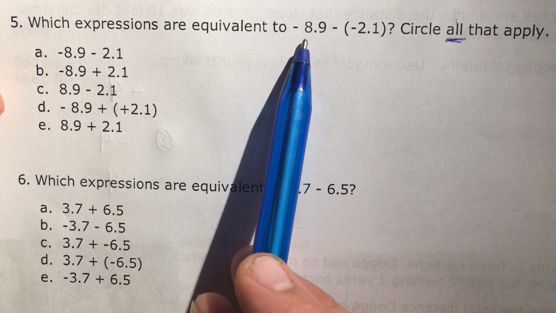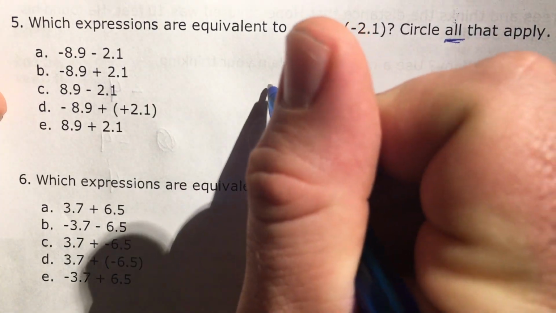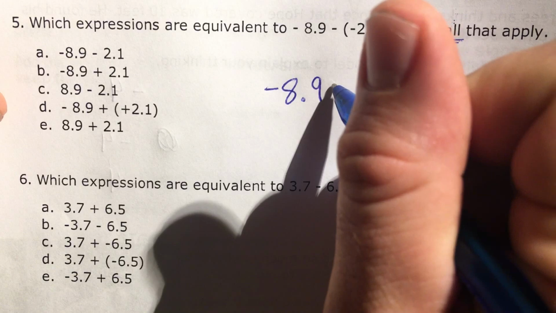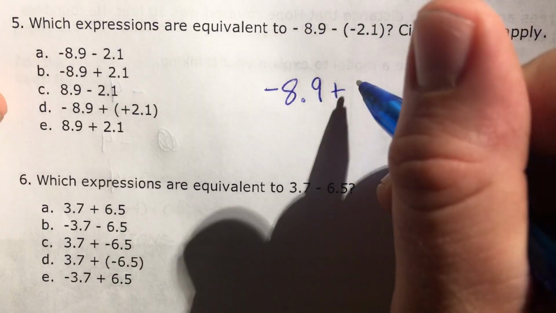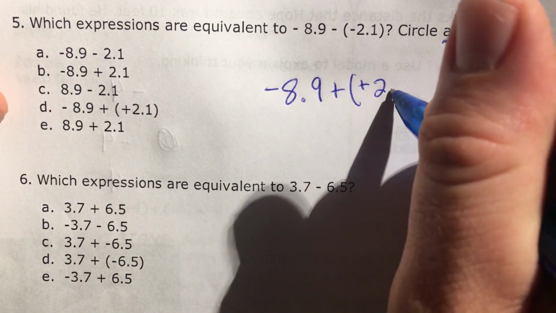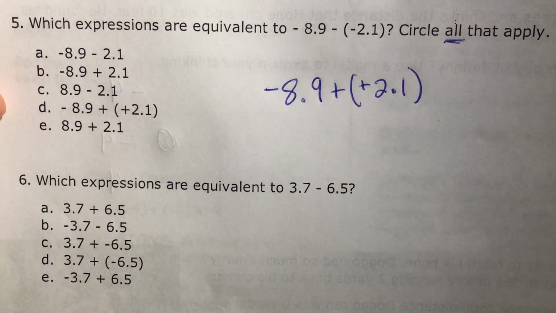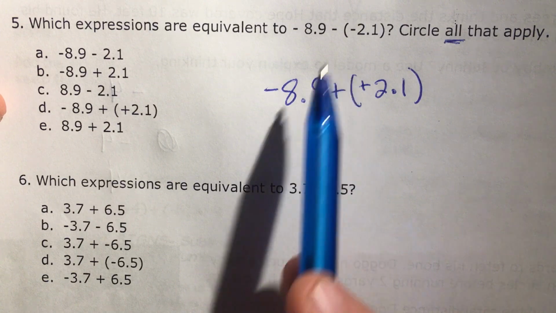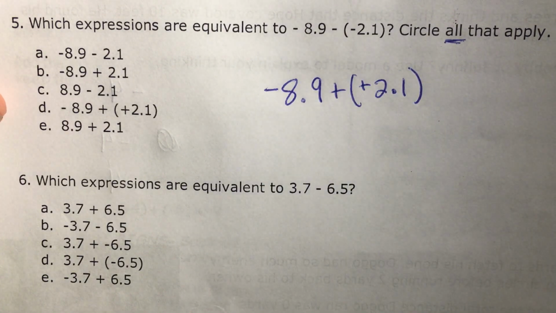So I'm going to change this problem into an addition problem, and I'm going to do that by doing keep, change, change again. So I'm going to change it into negative 8.9 plus a positive 2.1. So I know that this equation right here is equivalent to this equation over here.